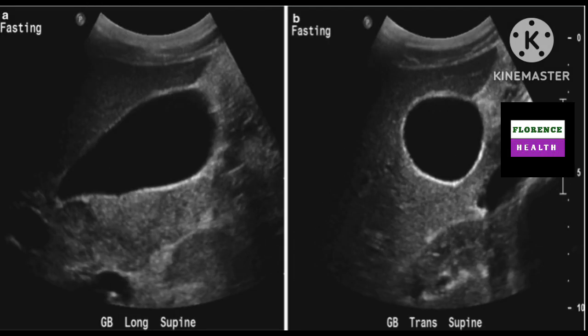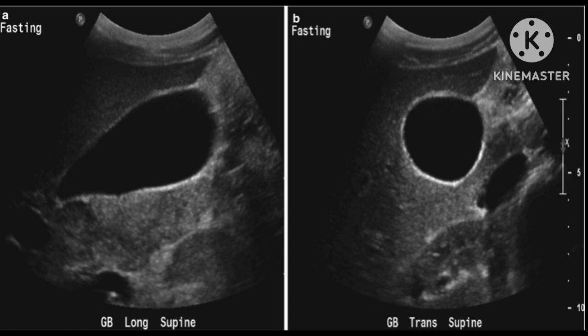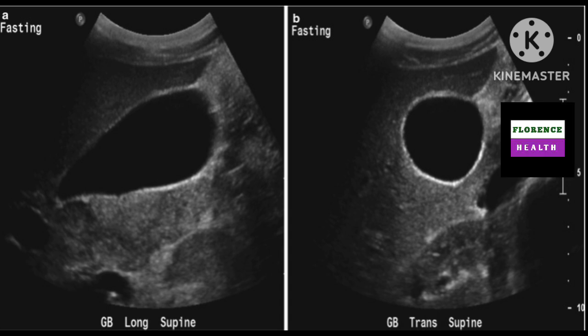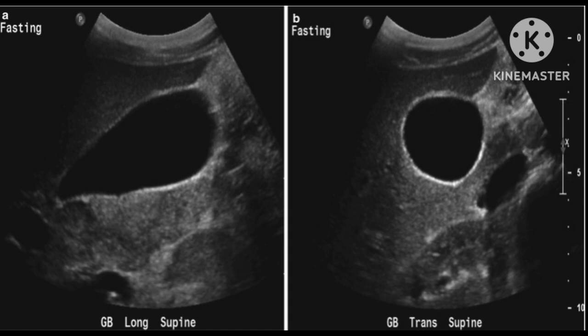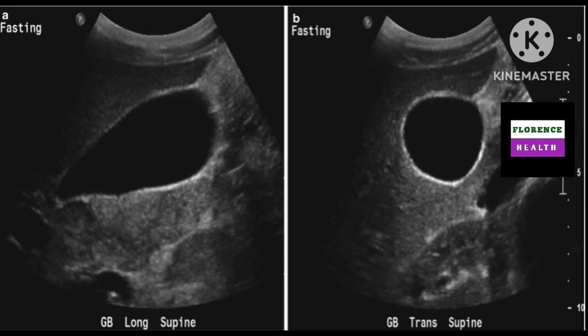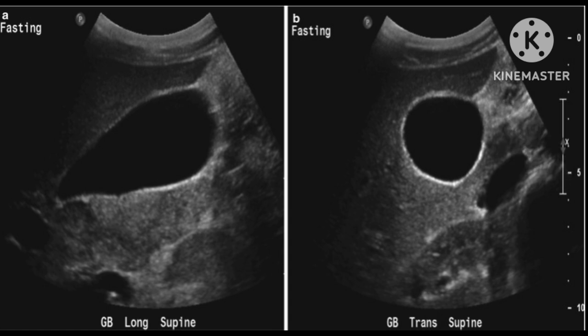Look at the slide. On the left side, it is longitudinally scanned, where it is pear-shaped, but on the right side, it is transversely scanned, where it is oval or rounded in shape. The gallbladder is surrounded by a thin echogenic bright wall where thickness is less than 3 mm. The gallbladder looks anechoic, or purely jet black in color. It has posterior acoustic enhancement due to less beam attenuation. It is surrounded by homogeneous liver tissue and has no peristaltic activity.